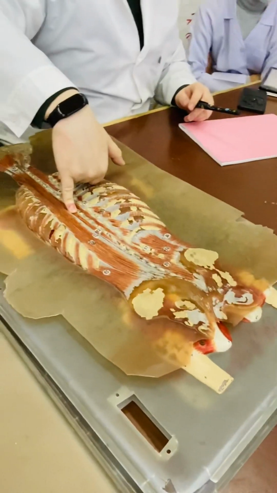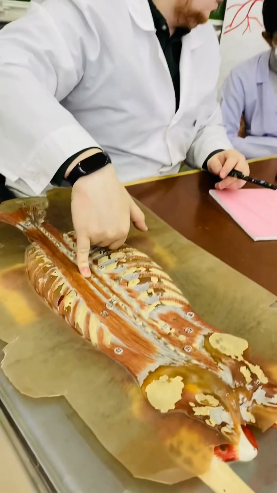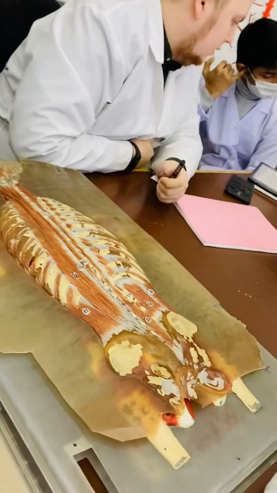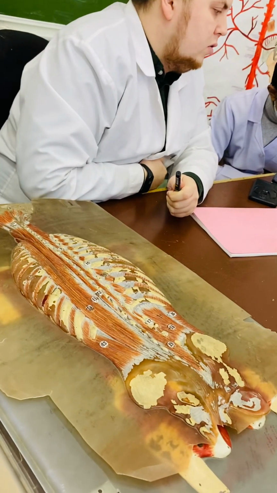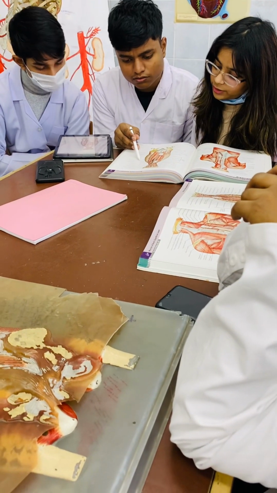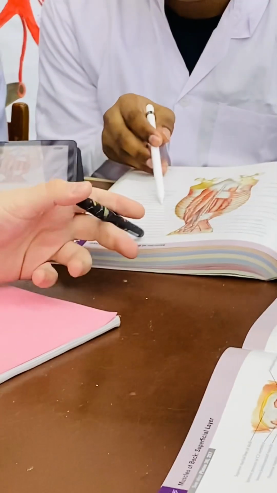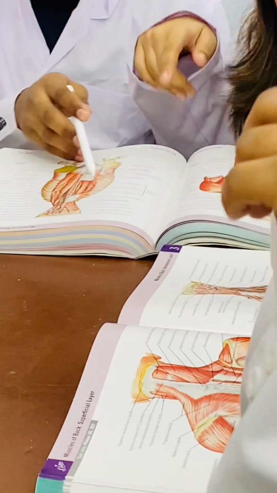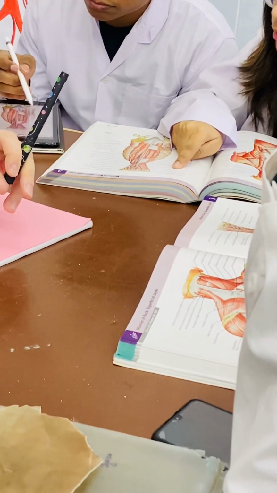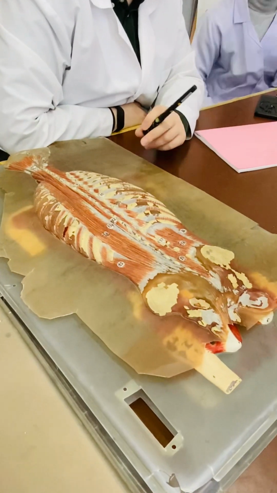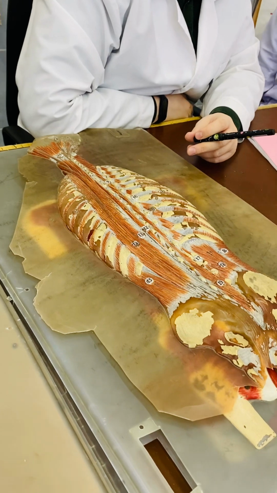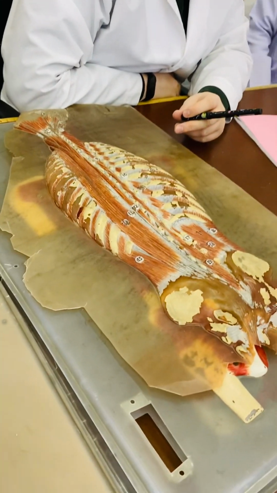And the most medial part is taken by the spinalis muscle. Spinalis can also be divided into three parts: spinalis capitis, spinalis cervicis, and spinalis thoracis. Spinalis thoracis, and in the upper part there should be spinalis capitis. Not semispinalis capitis. Capitis is for head.